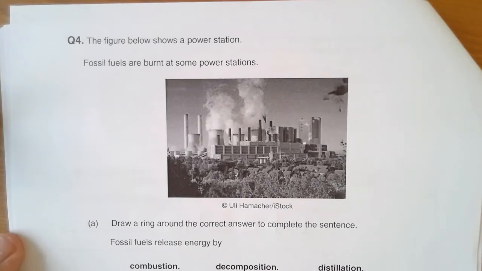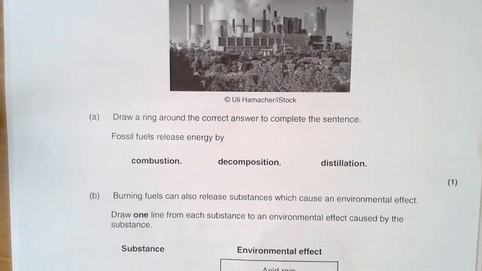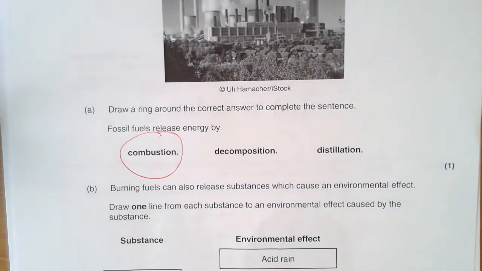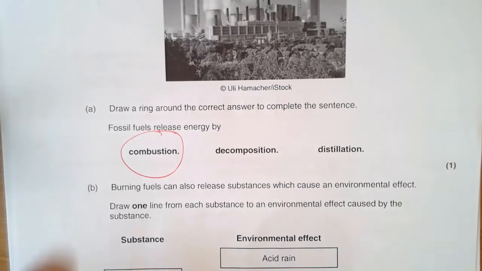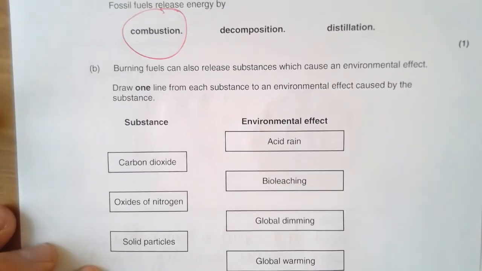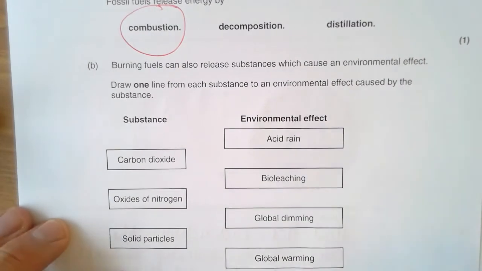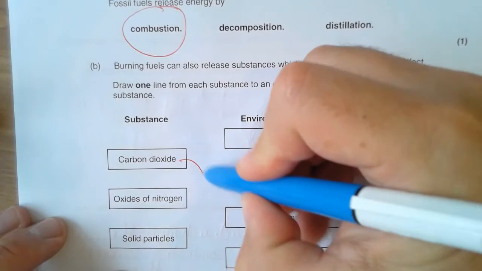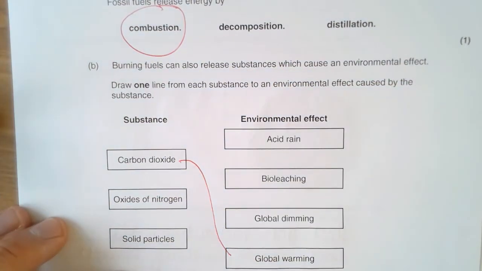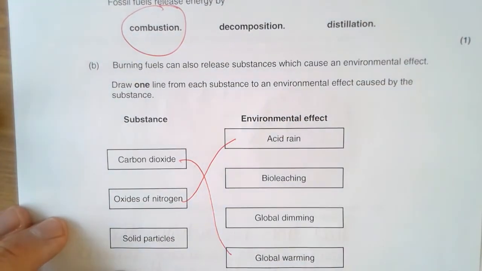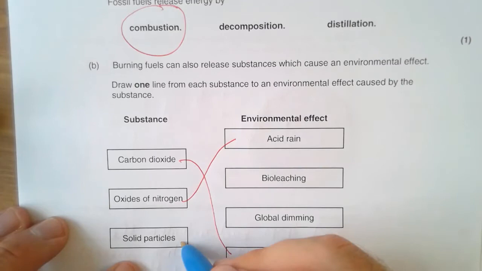Okay, here you have question 4. It talks about a power station and fossil fuels being burnt at some power stations. It asks us how fossil fuels release their energy. Well, they do that via combustion. So the hydrocarbons join with oxygen to release water and carbon dioxide, so combustion. Problems are associated with this one. You have carbon dioxide that's released during combustion, which contributes to global warming. Nitrogen oxide goes to acid rain, and solid particles, global dimming.